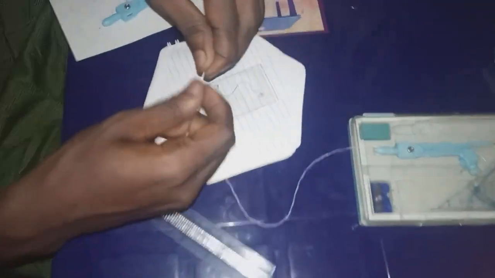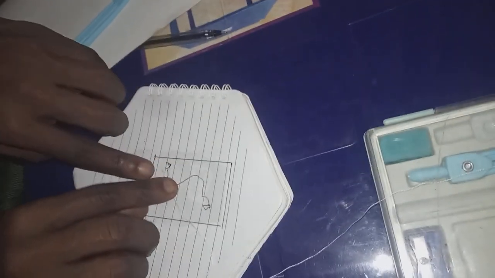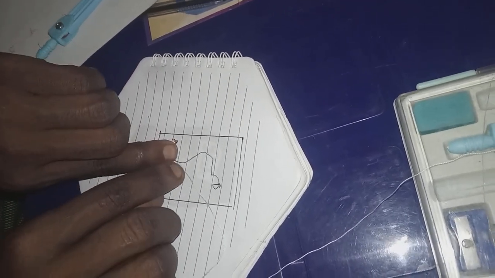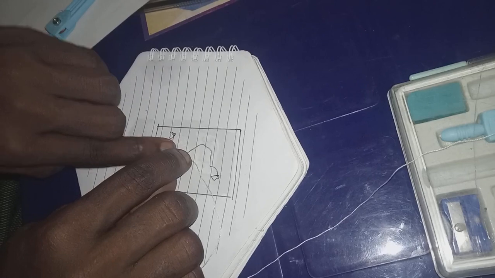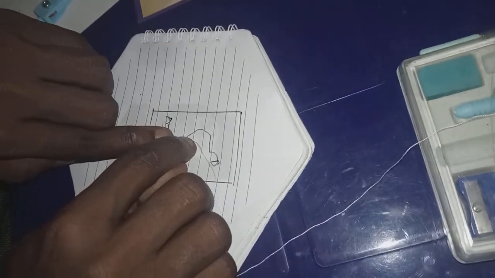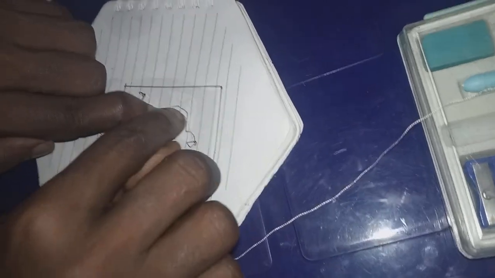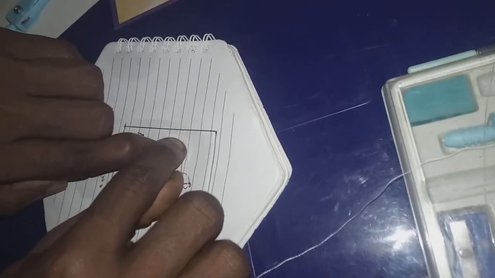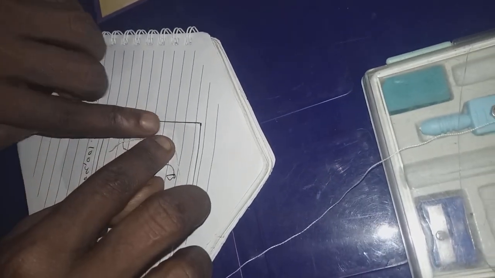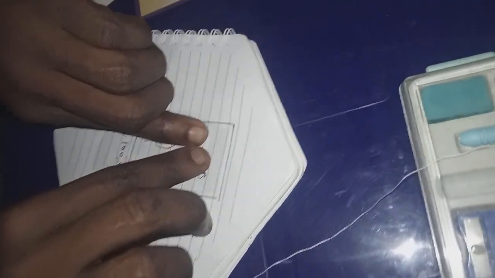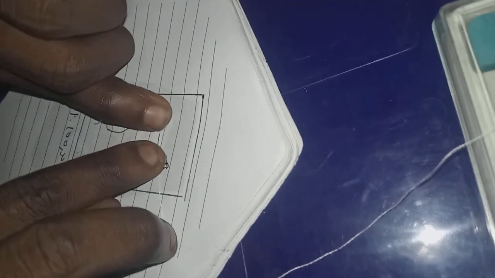Just take the starting point, you put it like this, it gets here, you continue with it like this, you continue like this.